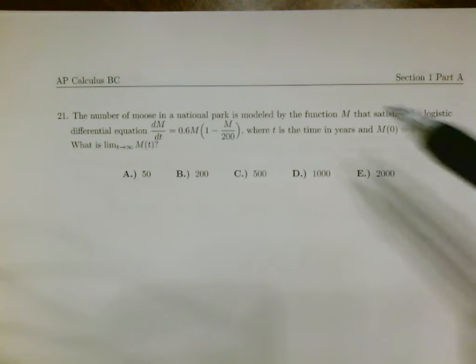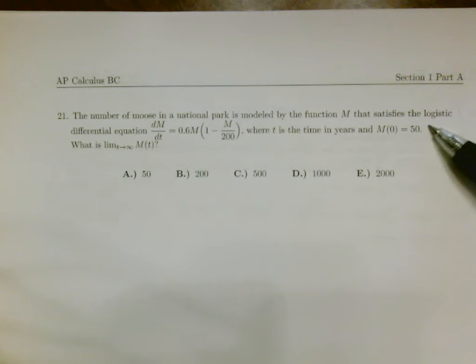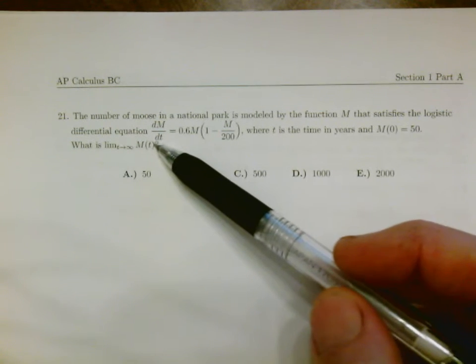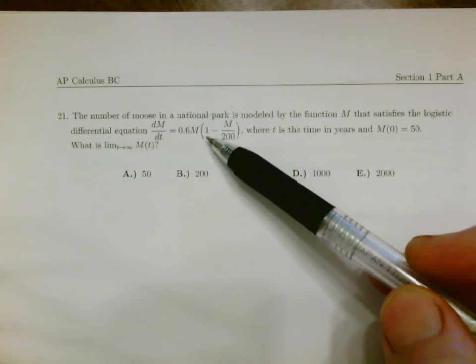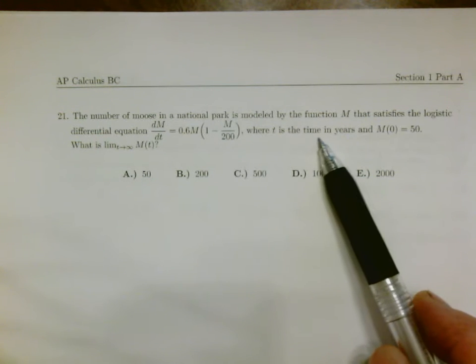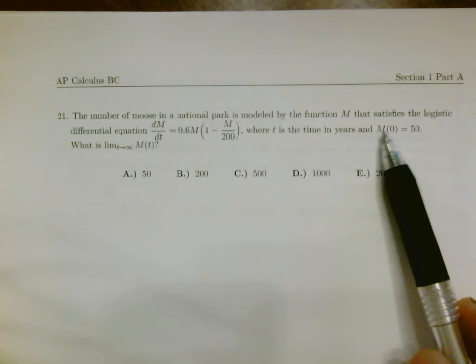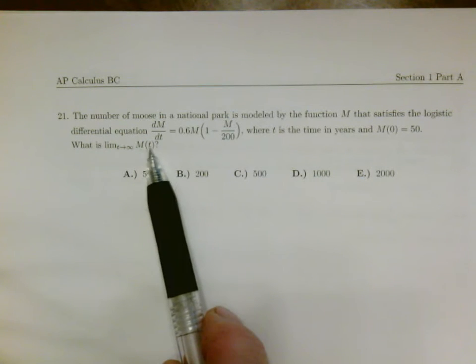So the number of moose in the national park is modeled by the function m that satisfies the logistic differential equation dm/dt is equal to 0.6 m times 1 minus m all over 200, where t is time in years and m naught, or m0, is equal to 50. What is the limit as t goes to infinity of m of t?